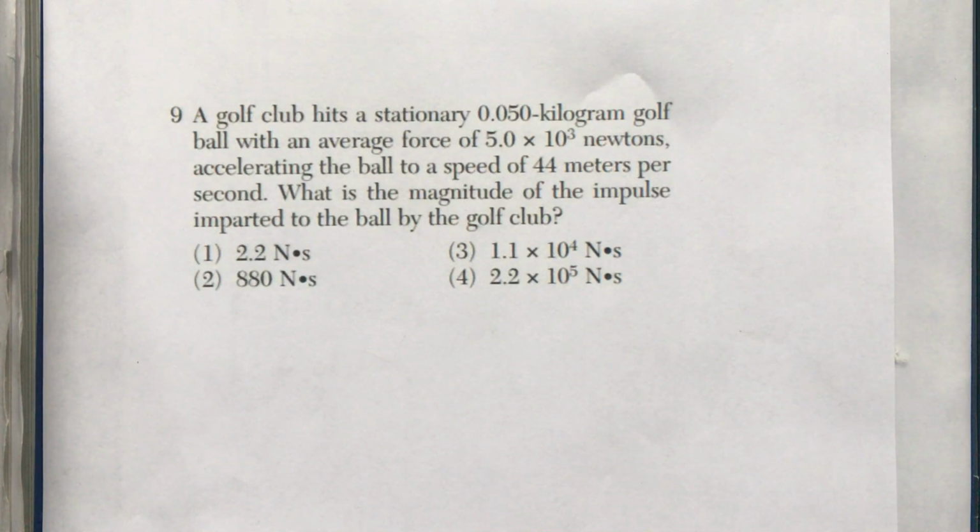The first question says, a golf club hits a stationary 0.05 kilogram golf ball with an average force of 5.0 times 10 to the third newtons, accelerating the ball to a speed of 44 meters per second. What is the magnitude of the impulse imparted to the ball by the golf club?